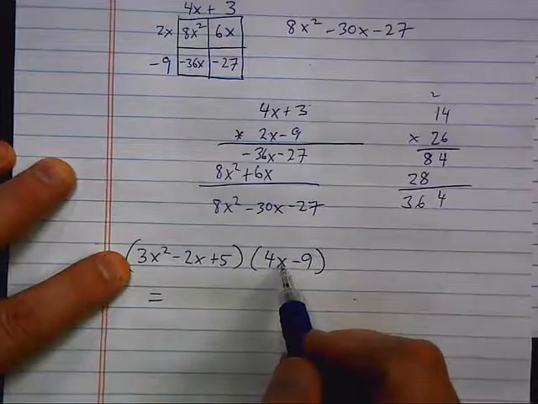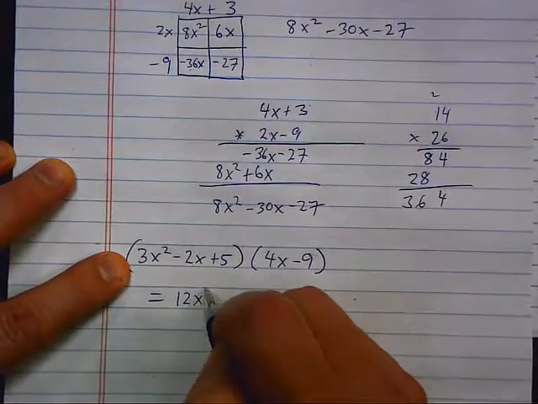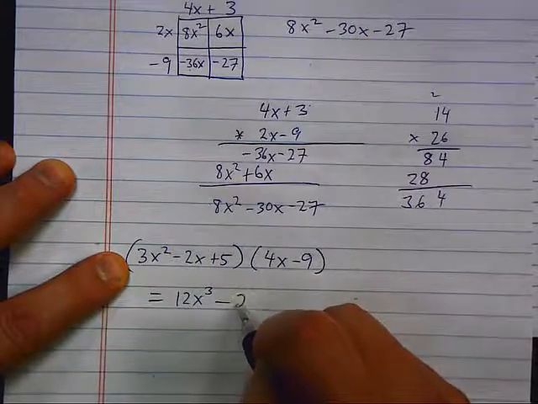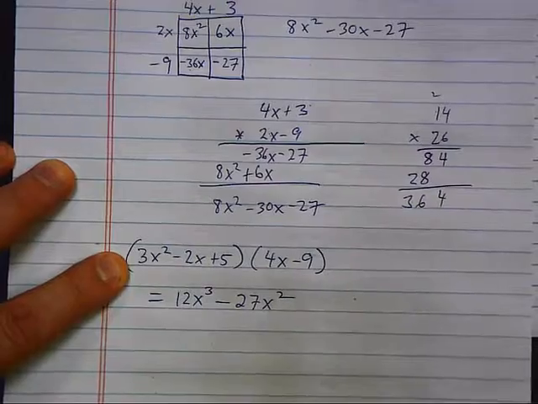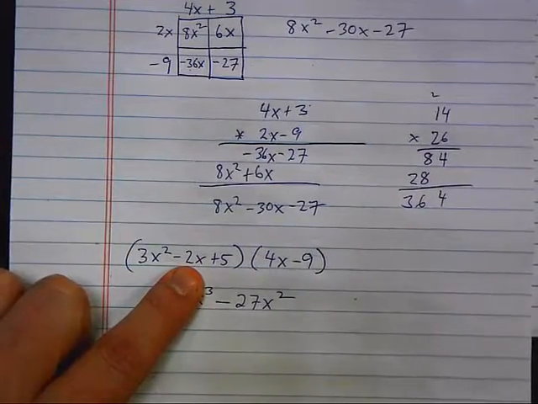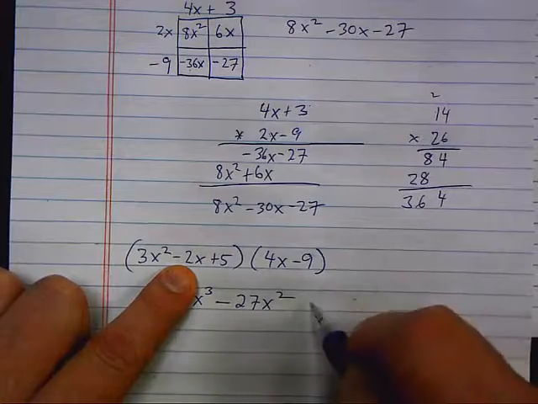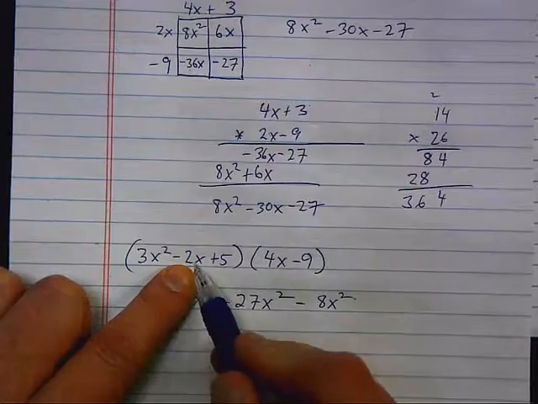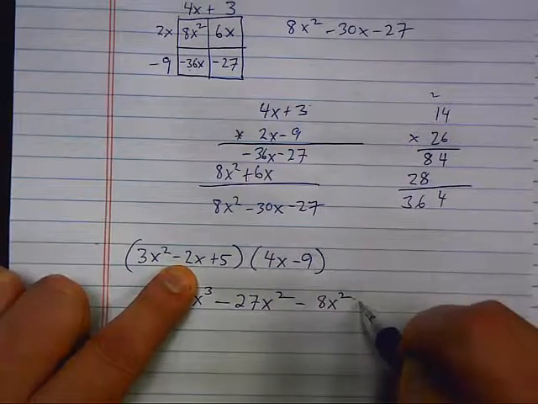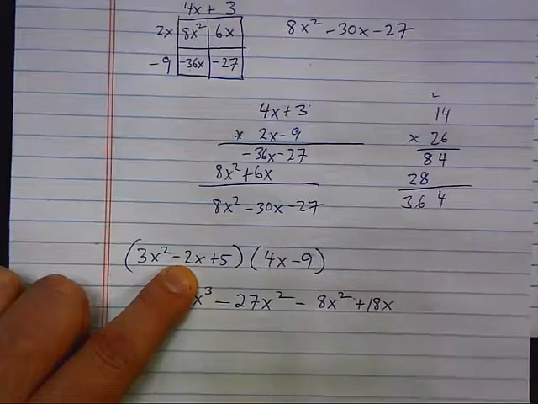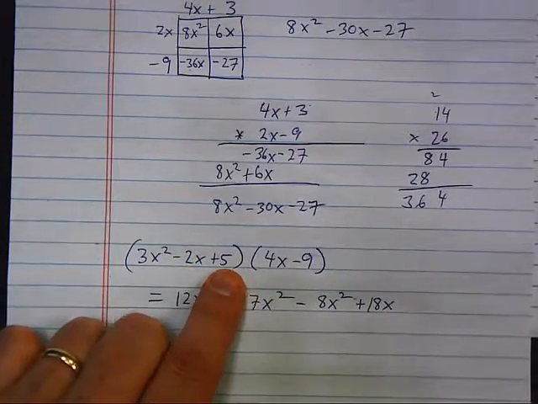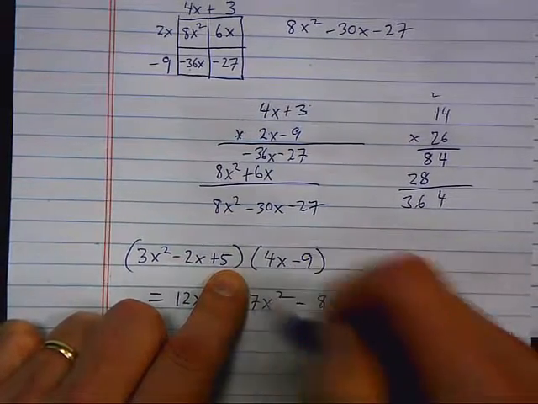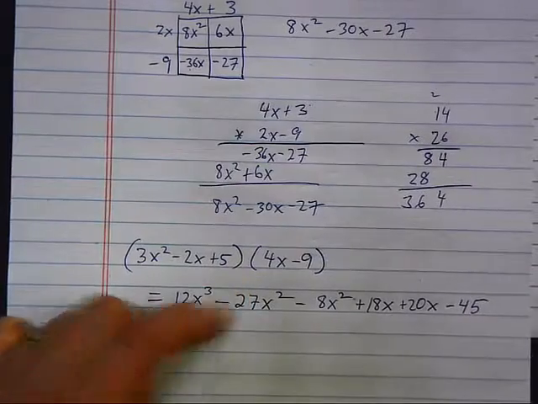3x squared times 4x is 12x to the third. Minus 3x squared times 9 is negative 27x squared. Now I move to the negative 2x. Negative 2x times 4x is negative 8x squared. And negative 2x times negative 9 is positive 18x. And finally I move down to the 5. 5 times 4x is 20x. 5 times negative 9 is negative 45.